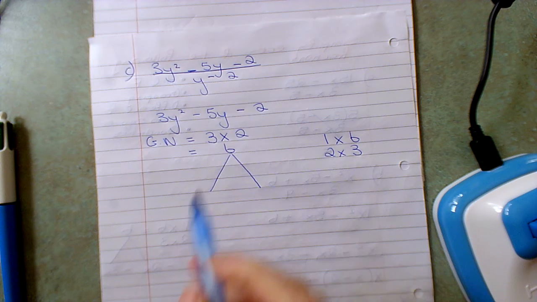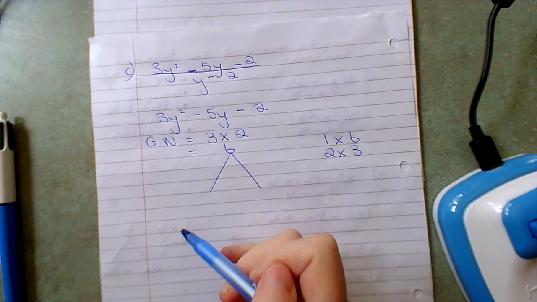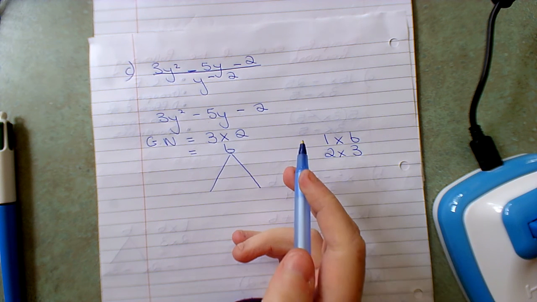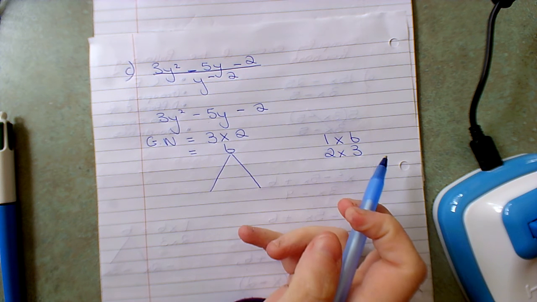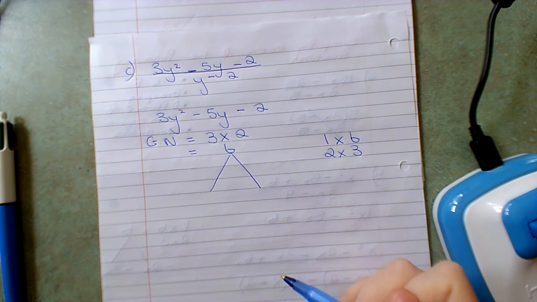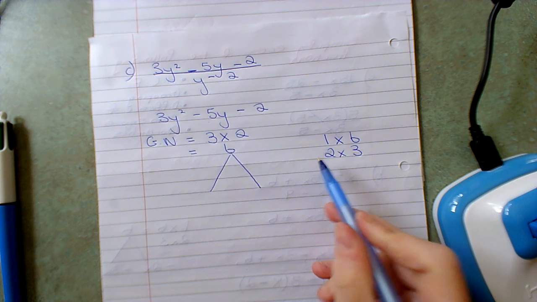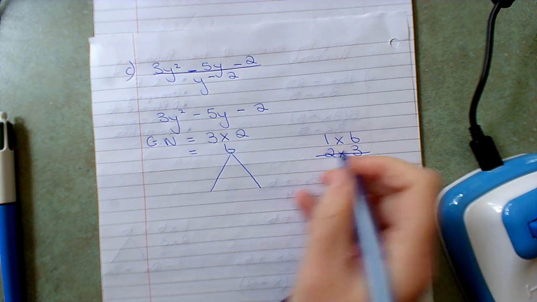Okay, right, this time, this minus sign here tells me that they're going to be a plus and minus. Okay, so they're going to be 2 different signs. Okay, so they're unlike signs, so one of them is going to be plus, one of them is going to be minus. Okay, right. I could have 2 plus 3, that would give me 5, it would be plus 2 plus 3, so it can't be that one. It has to be 1 and 6, okay?